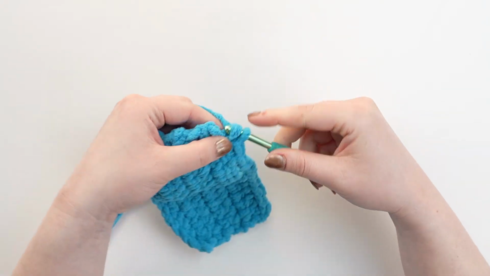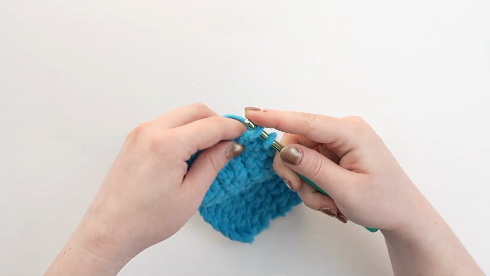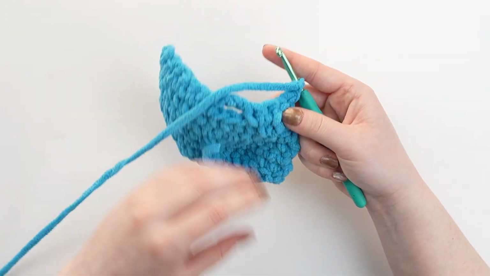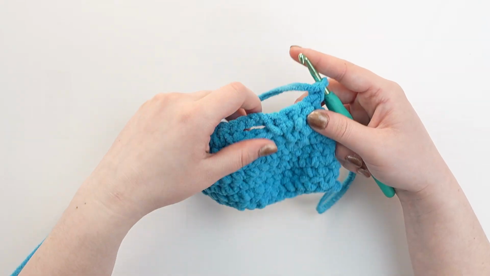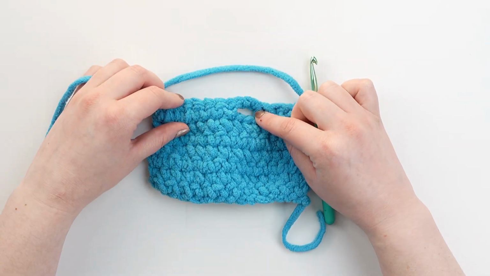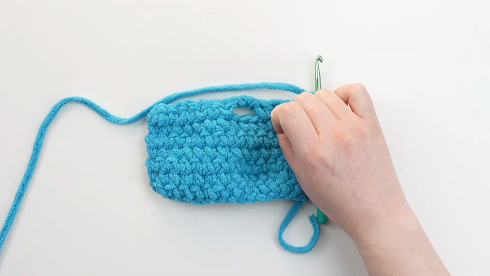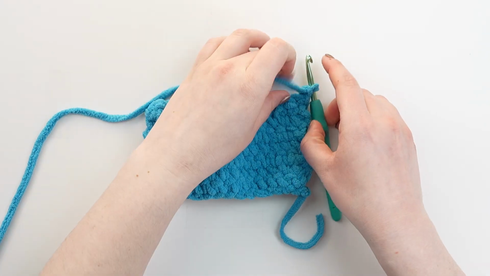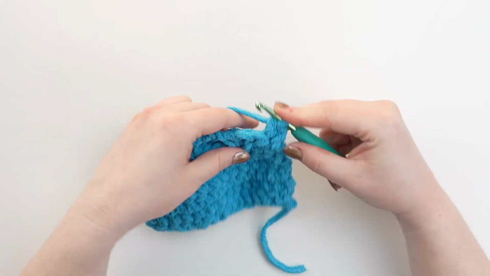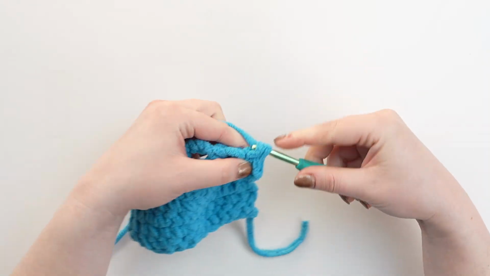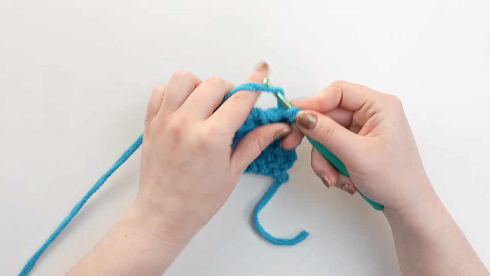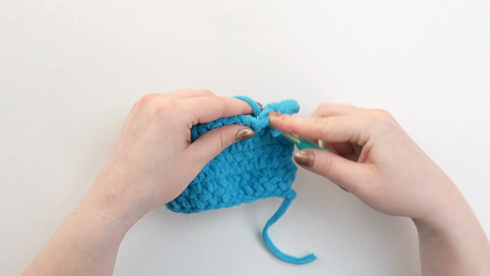and this could be on any project, it could be on amigurumis, it could be on apparel, anything like that. So now, as you'll see, you have a little hole right here. That's going to be the chain space. So if you're crocheting and in your pattern it says to go into the chain space or into the stitch, that's going to be 2 separate places.